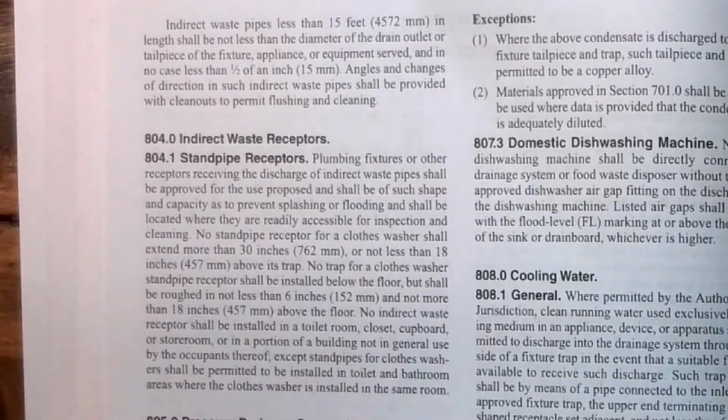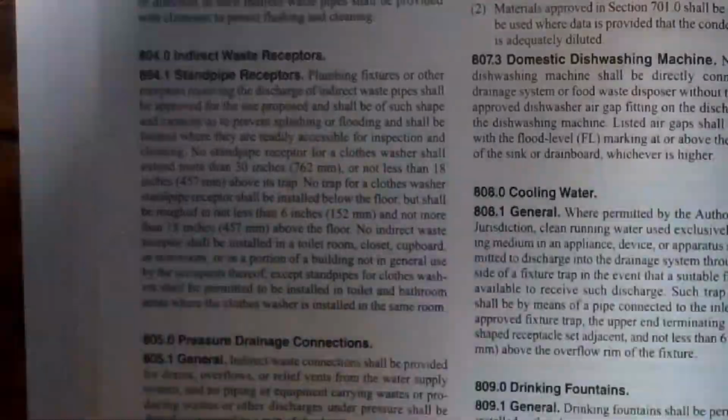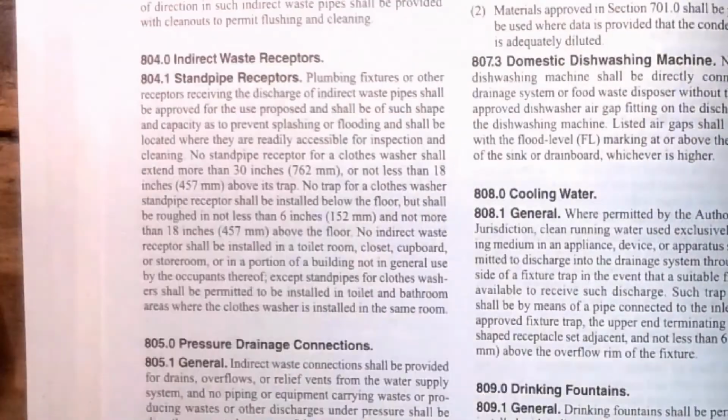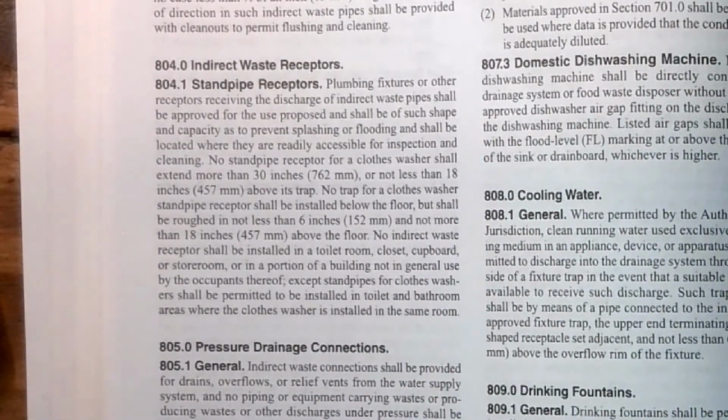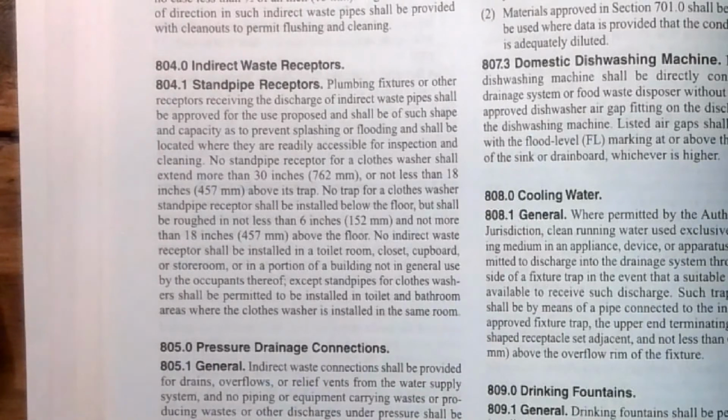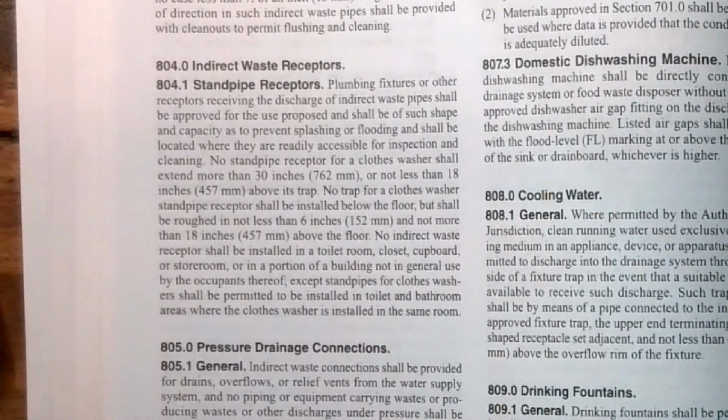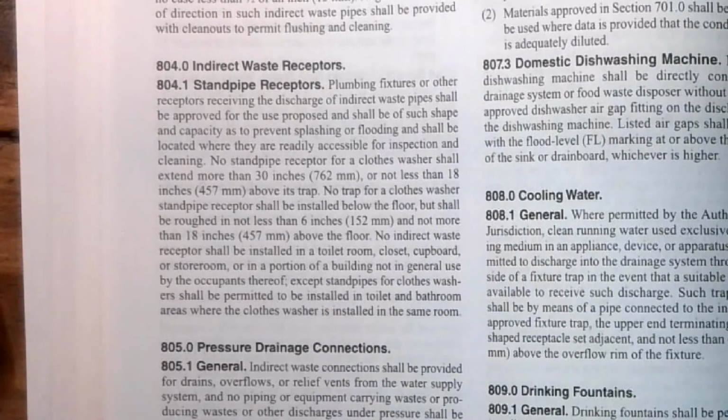Section 804. This whole section is specific to clothes washers. So let's read this and then we'll discuss. Plumbing fixtures or other receptors receiving the discharge of an indirect waste pipe shall be approved for the use proposed, and shall be of such shape and capacity as to prevent splashing or flooding, and shall be located where they are readily accessible for inspection and cleaning.